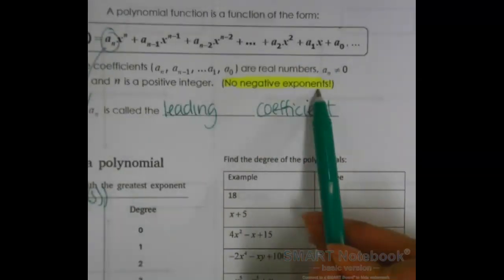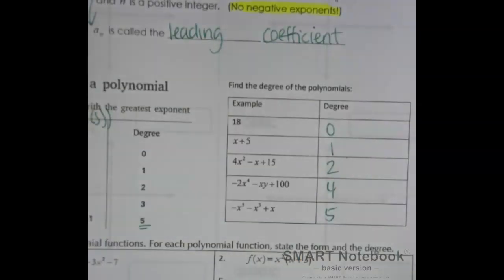And especially since, I'm going to make a note up here, none of your exponents should be negative if it's going to be a polynomial function. None of your degrees should also be negative. So make sure all of these degrees are positive.